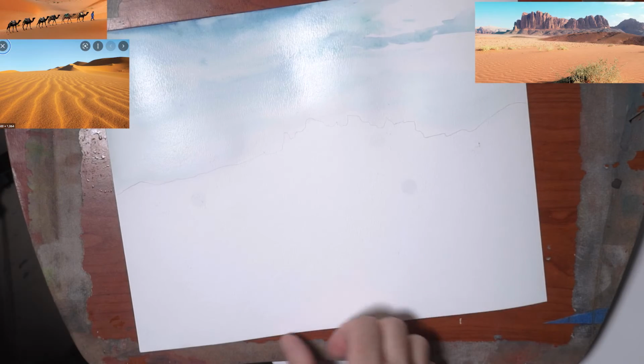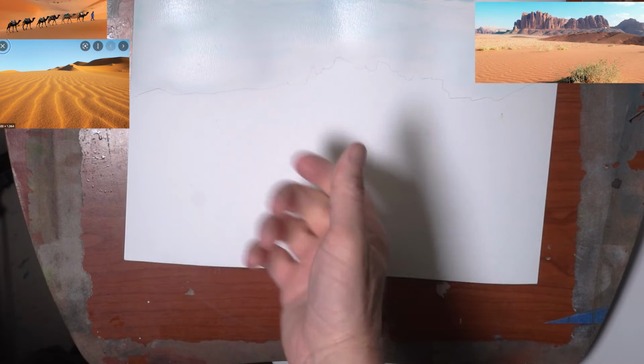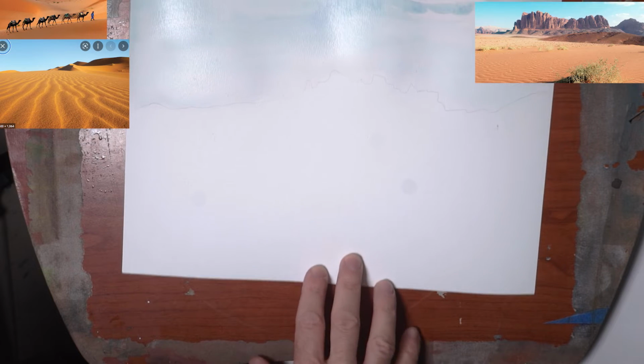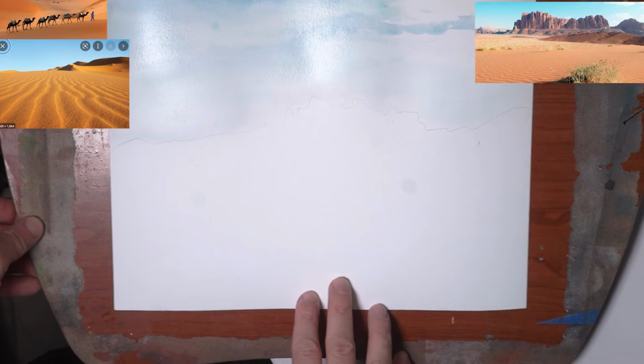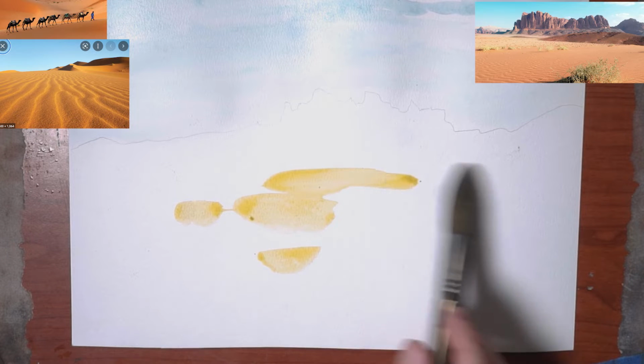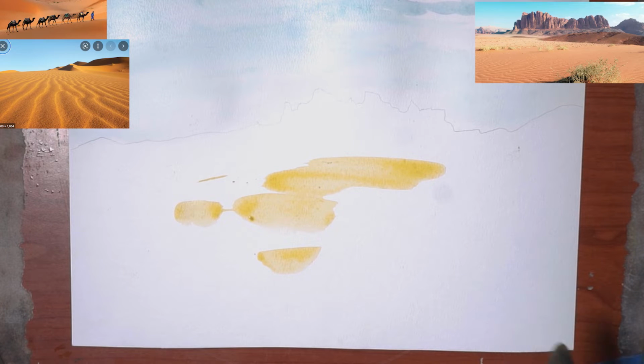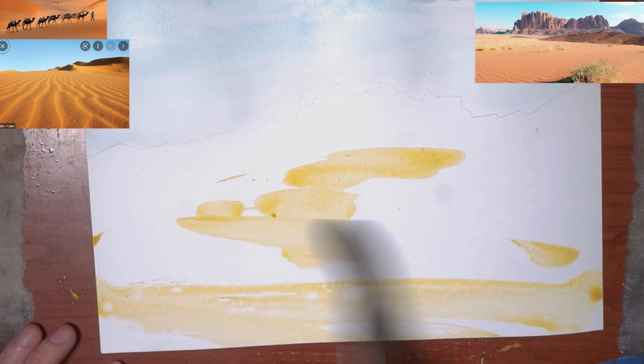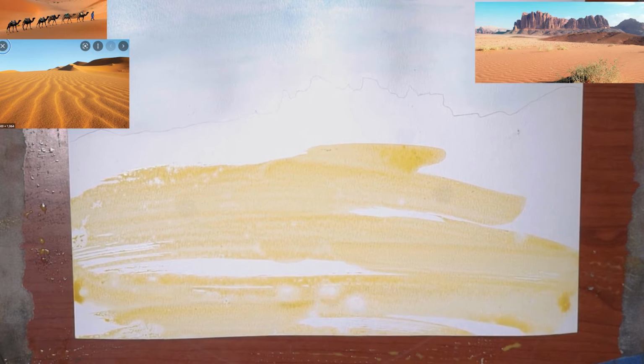Yo, I forgot to wet the paper down on the back side. Or tape it down. You got to do one or the other. So I have a feeling this is going to be the lightest that it's going to get.